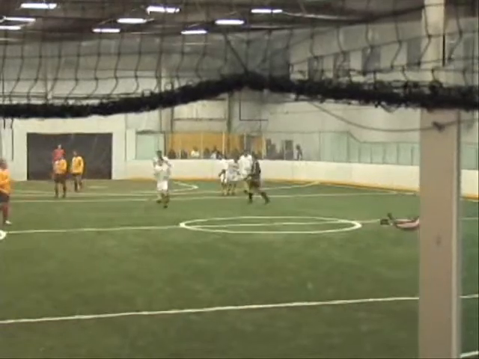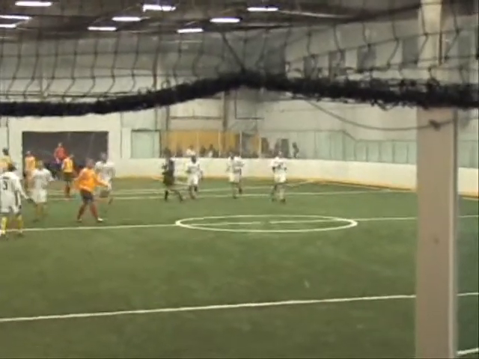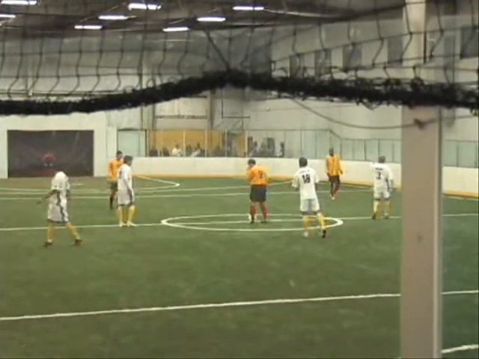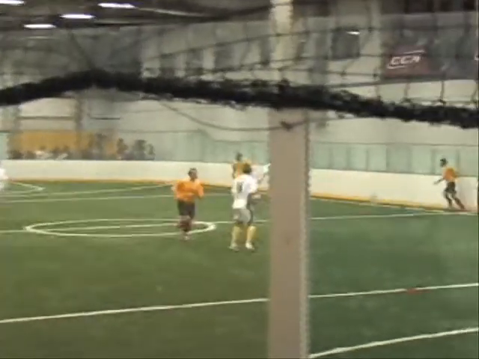So a goal there. And the Dynamite have fallen to 4 goals to 9 by the visiting San Diego Sockers. Certainly no evidence of the altitude or travel affecting San Diego at this point.